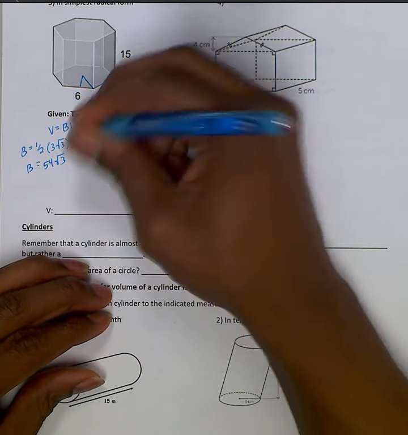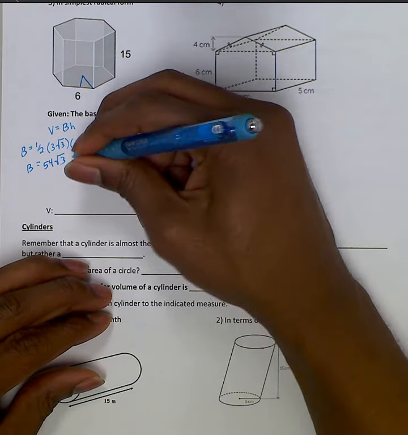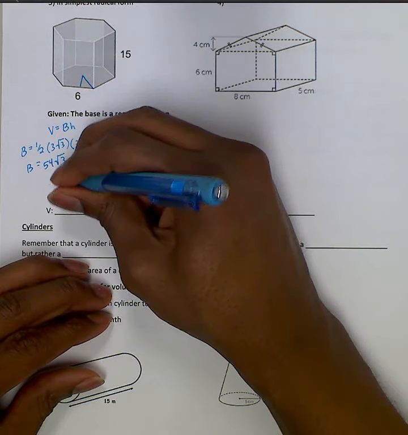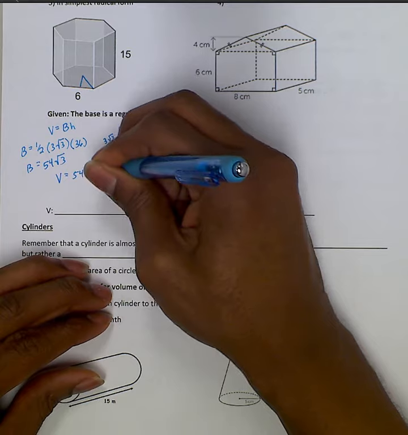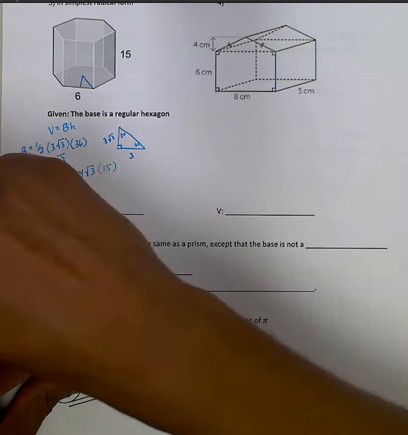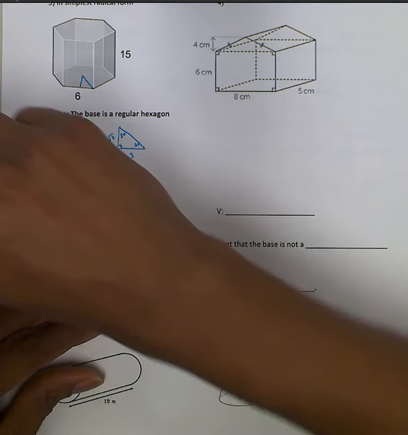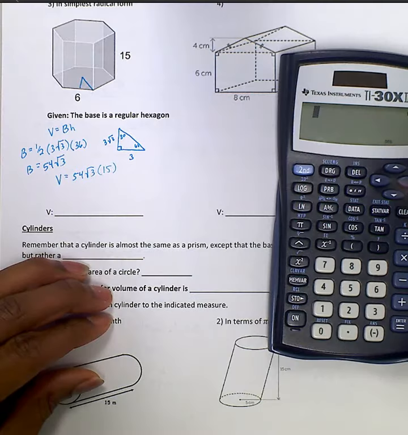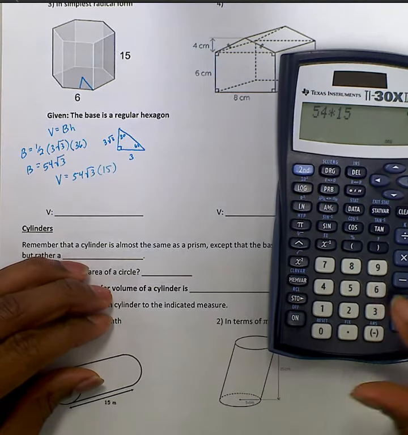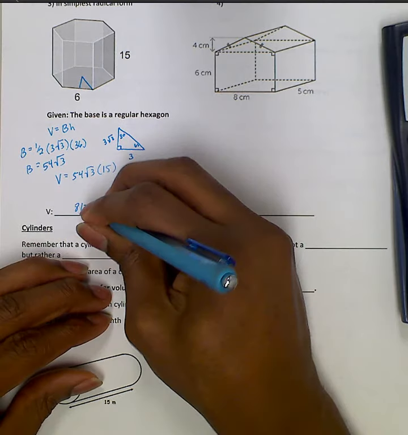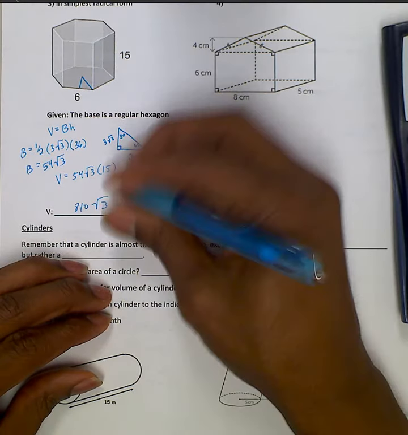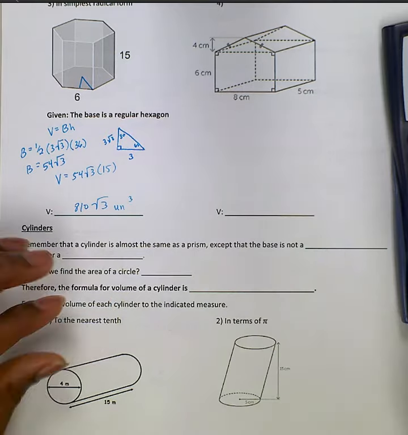The height of the prism is 15. So I can say volume equals 54 radical 3 times 15. 54 times 15 will be 810 radical 3. Again, I'll just say units cubed because there's no units given to us.